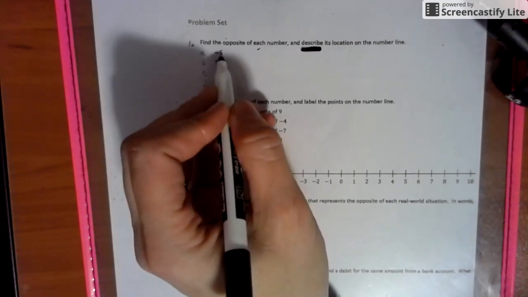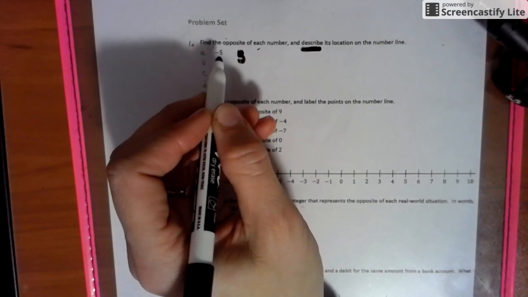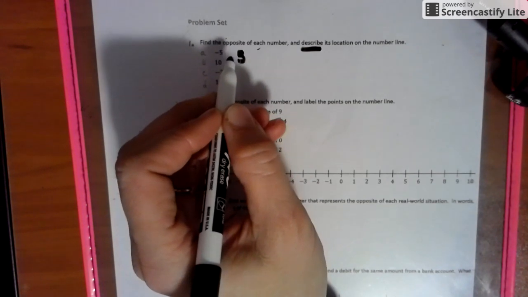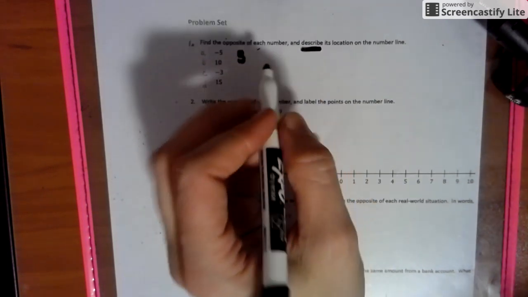So it says find the opposite of a number. So the opposite of a -5 is a +5, because you're thinking, how many steps away from 0 is this number on the number line? And what's the opposite on the other side? So that would be the +5.